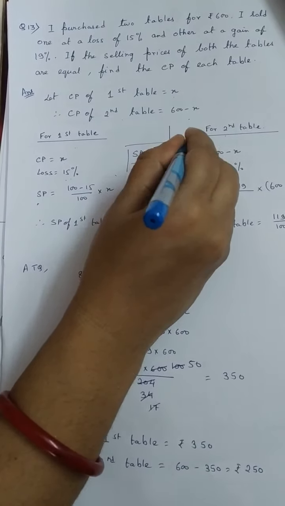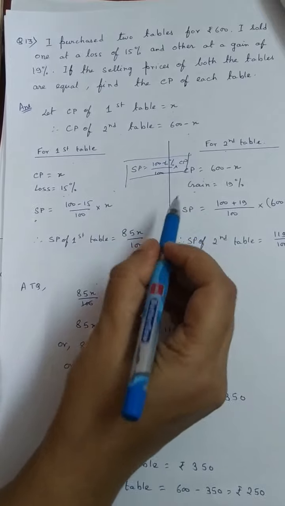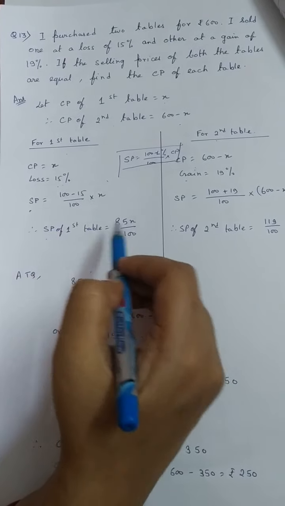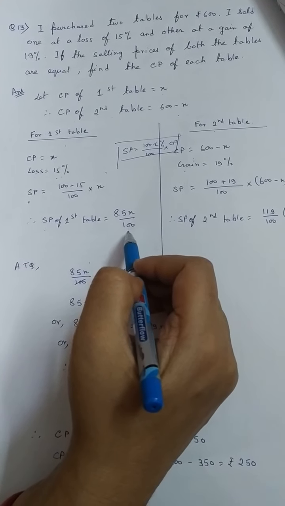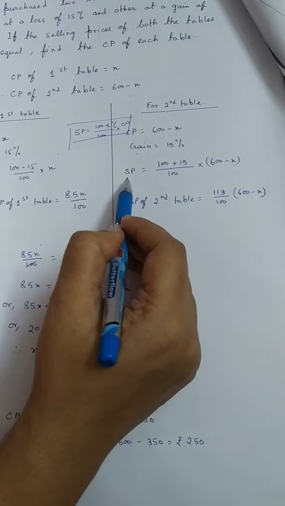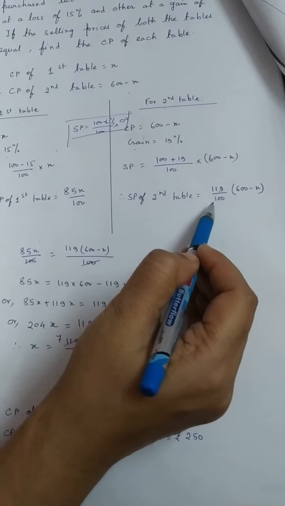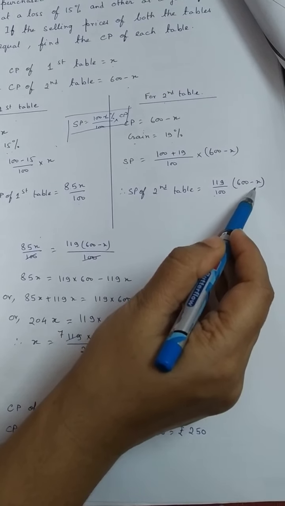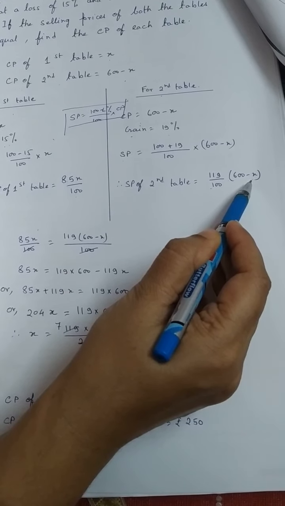And if there is a gain, (100 plus gain percent) upon 100 into CP. By using this formula, we find that SP is equal to 85x upon 100. Similarly, for the 19% gain, selling price is equal to 119 upon 100 into (600 minus X), because 600 minus X is the cost price of the second table.